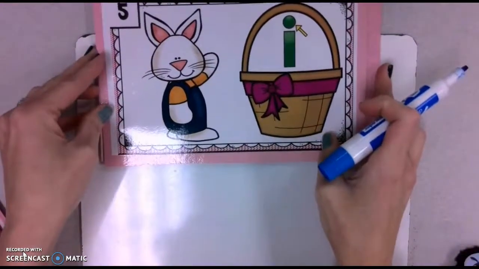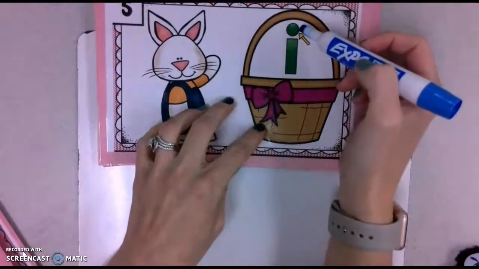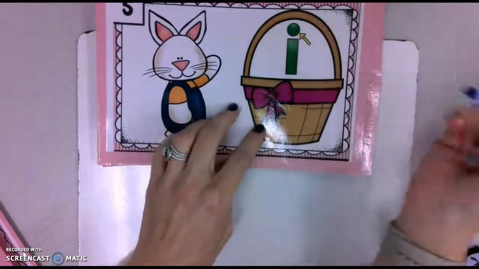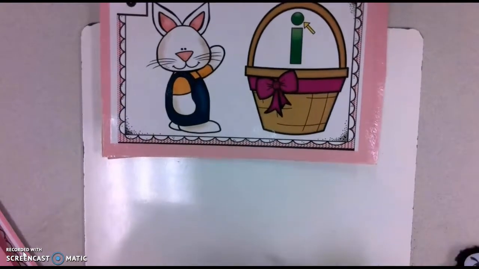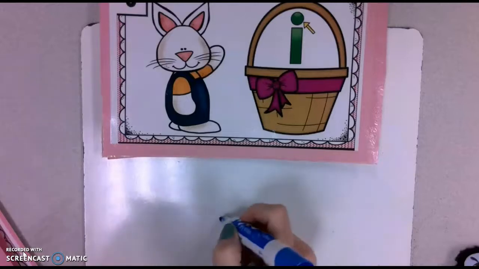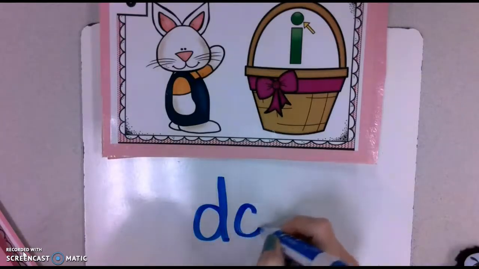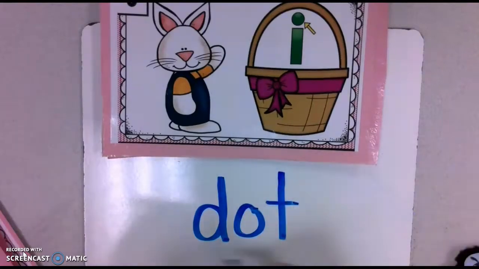Ooh, look. It's almost like they knew we needed a dot on our I. This picture right here is dot. Remember, lowercase letters when you're writing. Dot. D, O, T. Dot. Very good.